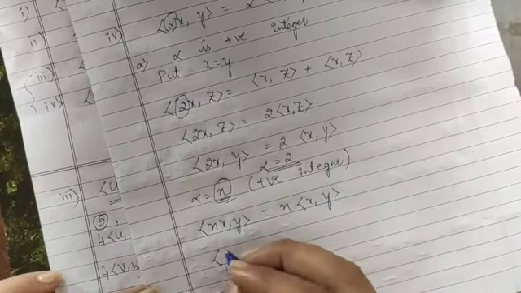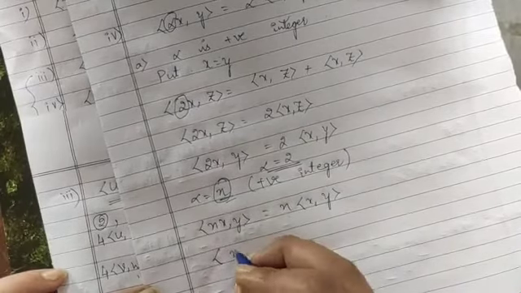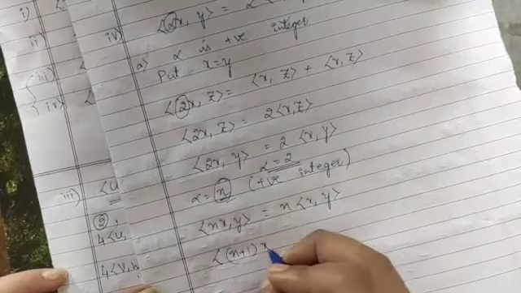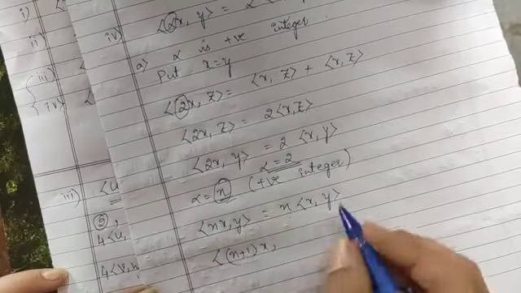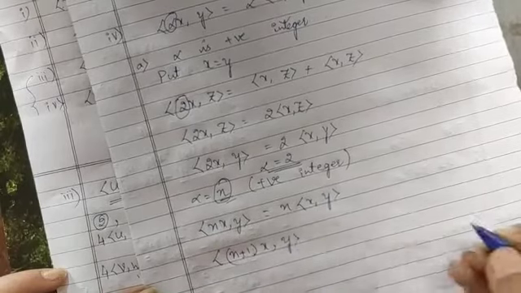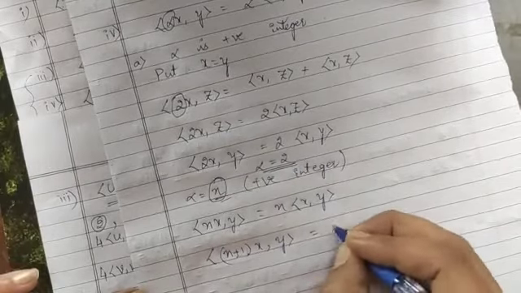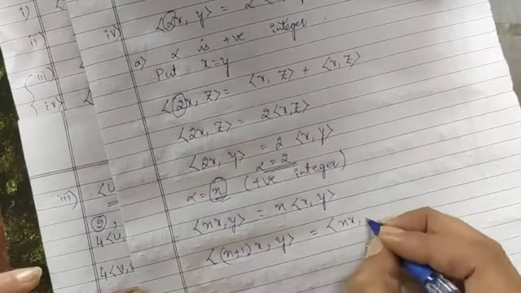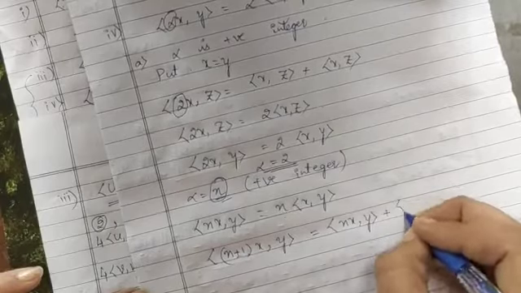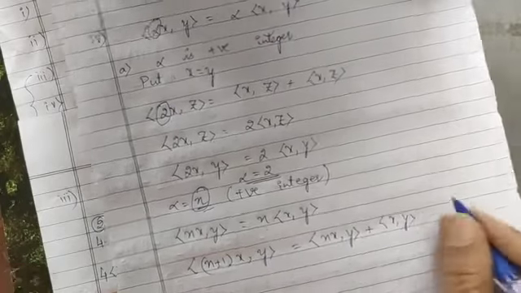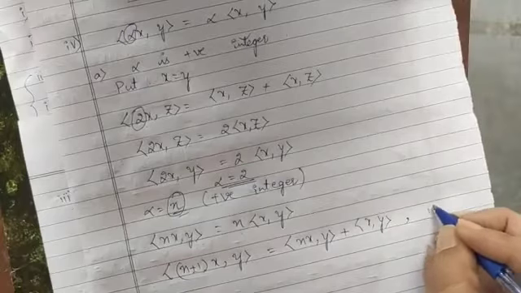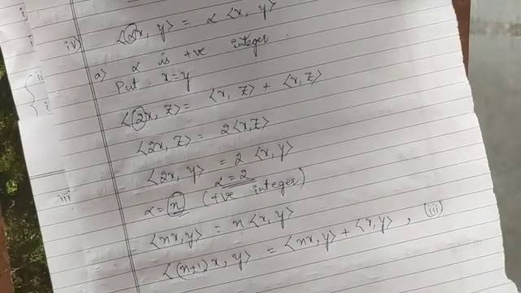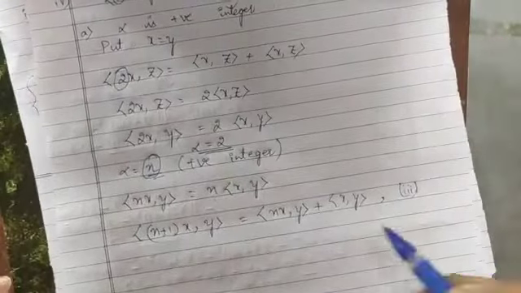So I can write inner product of n plus 1 into x comma y is equal to inner product of nx comma y plus inner product of x comma y, using your property number 3. So this is nothing but proving by mathematical induction. That's how you will do, right?